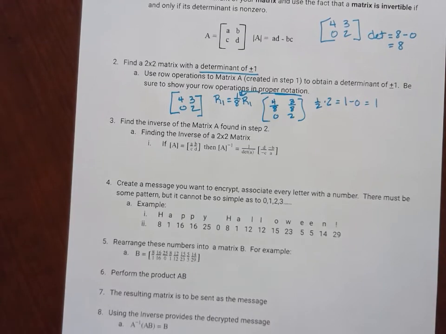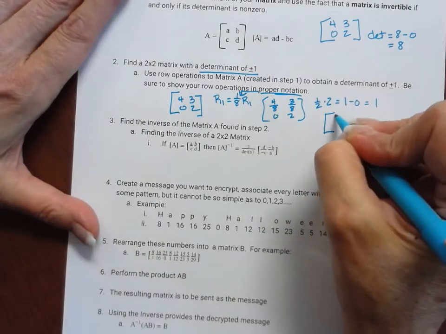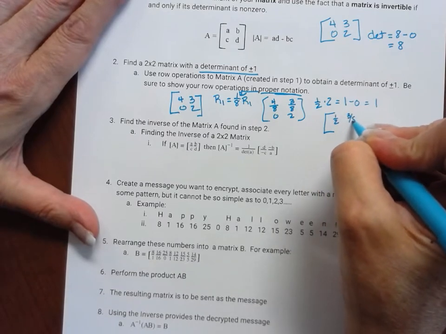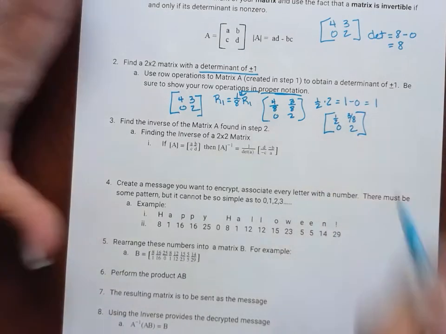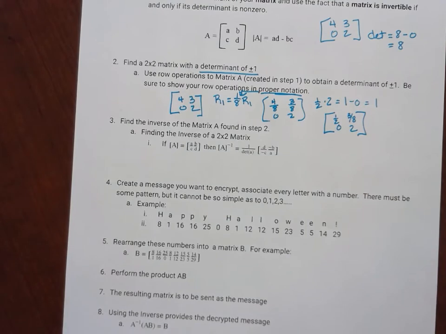Are you all with me on how I did that? Okay. All right. So I have 1/2, 3/8, 0, and 2. There is a bazillion different ways that you can do it. Just literally play around with the numbers. Pick numbers that are easy to work with. Doesn't matter, okay? Everybody's are going to be completely different, okay?